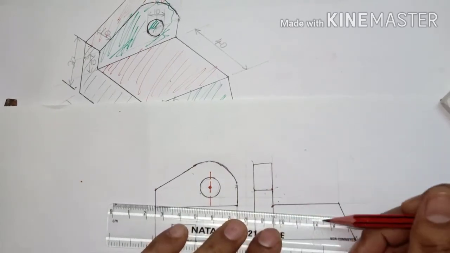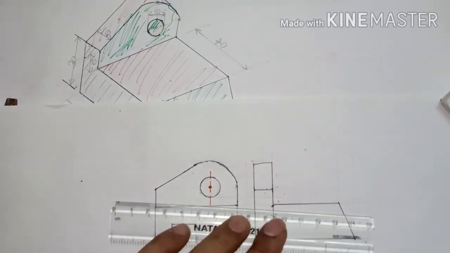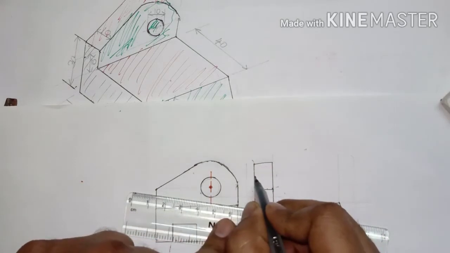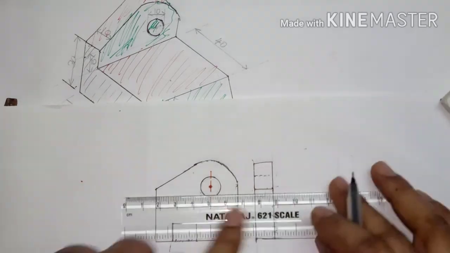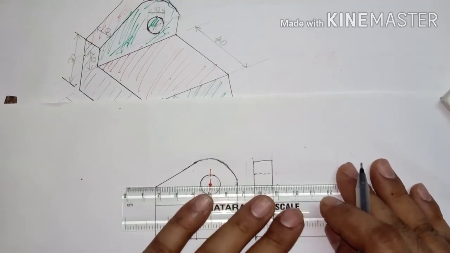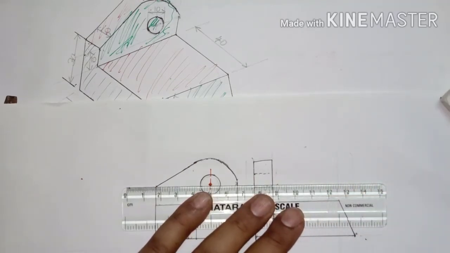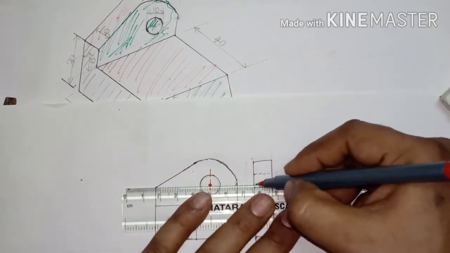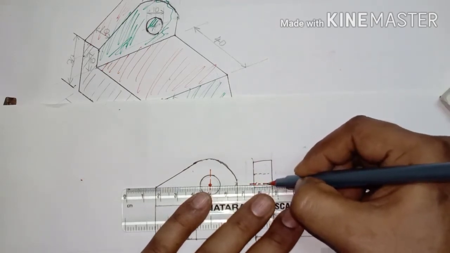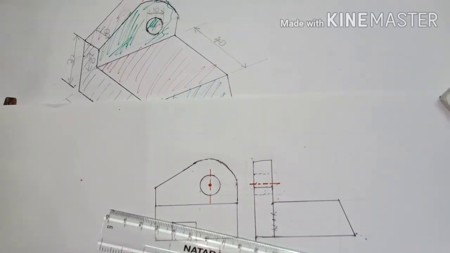Okay, so here we have the dotted lines and dotted lines here. Okay, here we have another one, this is the axis line. So the axis line is showing the red color. Okay, like this.